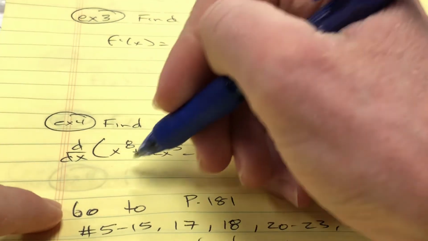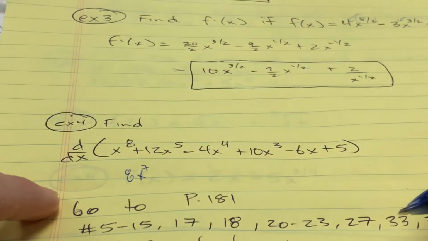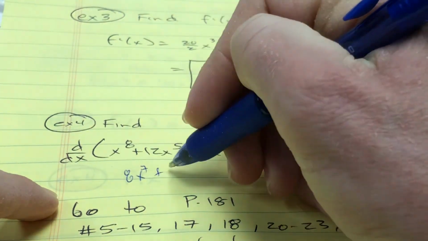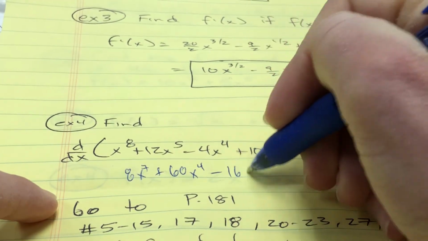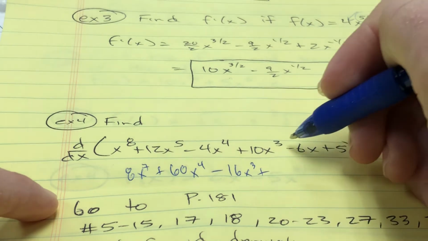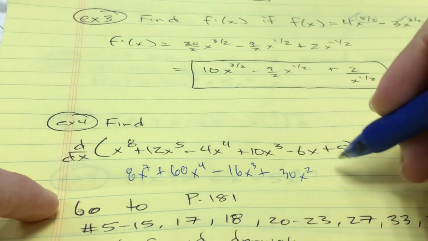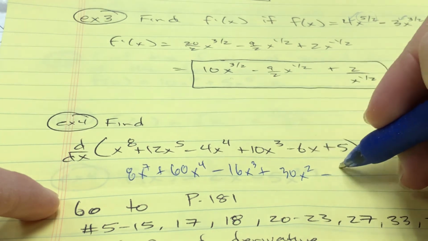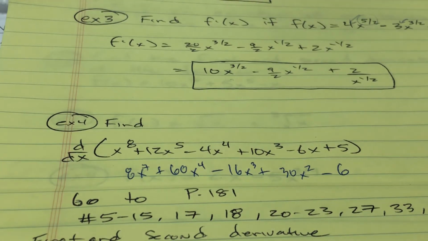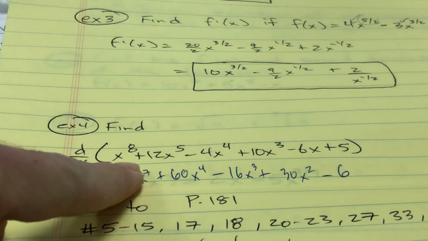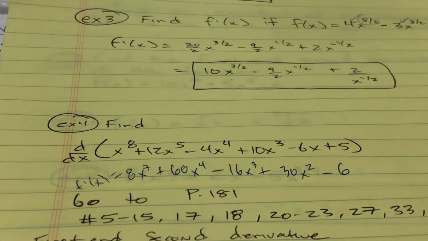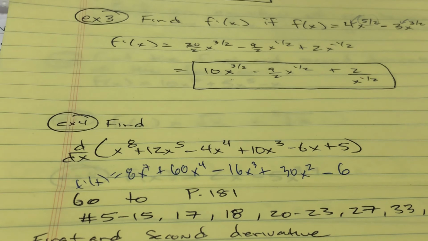So what is this going to be? This would be 8x to the 1 power less, 7, plus 5 times 12, 60, one power less, x to the 4th, minus 4 times 4, 16x to the 3rd, plus 3 times 10, 30x squared, minus 1 times 6, negative 6 is negative 6. Again, I'm differentiating with respect to x, because that's the only variable you see in there. You can also say f prime of x equals. And the derivative of 5 is 0.